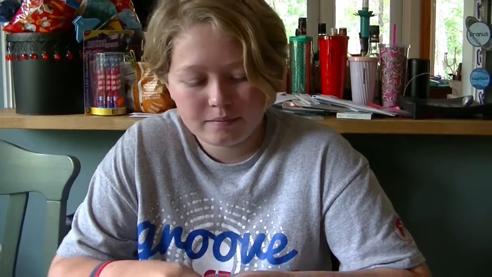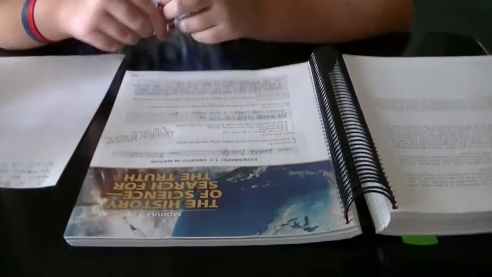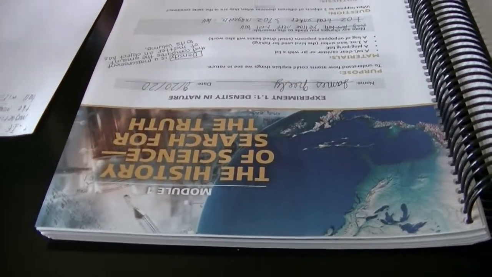Hello everybody, my name is General James and today I'm going to be doing Module 1, the History of Science, Search for the Truth in Apologia Science, General Science. So today I'm going to be doing an experiment, Density in Nature. The purpose is to understand how atoms could explain things we see in nature.